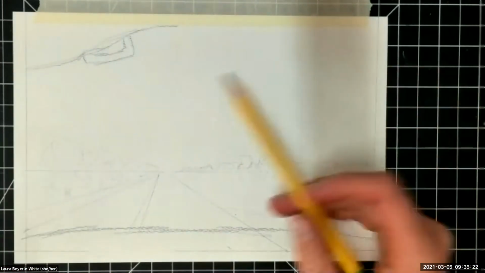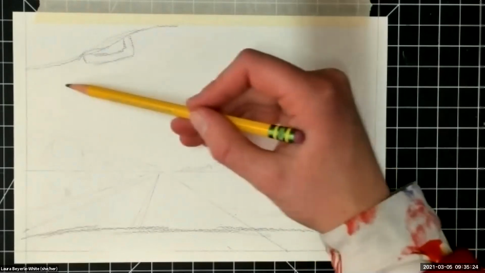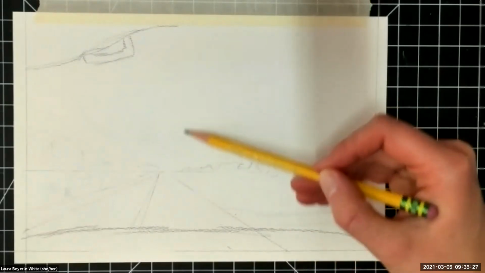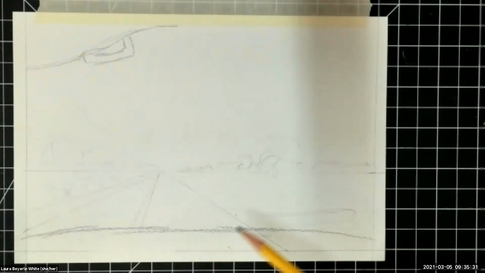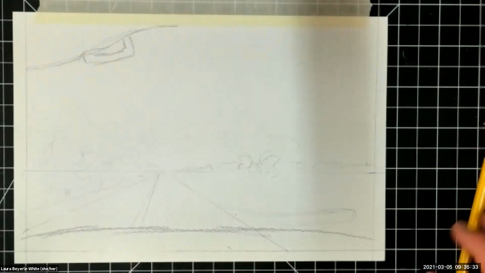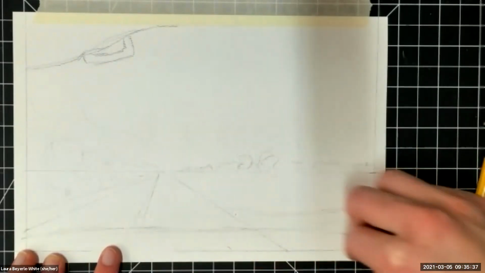All right, and then we have a lot of clouds in the sky that are also kind of in this nice sort of angular shape. I'm not going to try to really draw them in perfectly. I'm sort of going to freehand paint them a little later on. So I think that's fine for a sketch. It's pretty loose. Maybe I'll lighten up this line a little bit just so I can recreate it later with my paint.